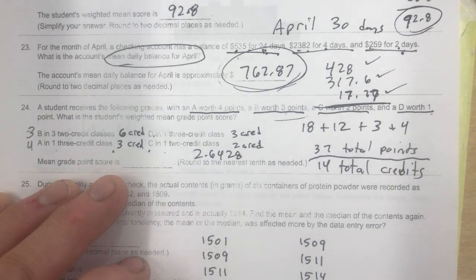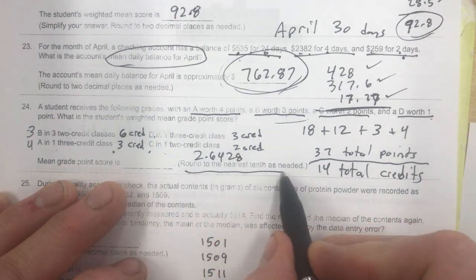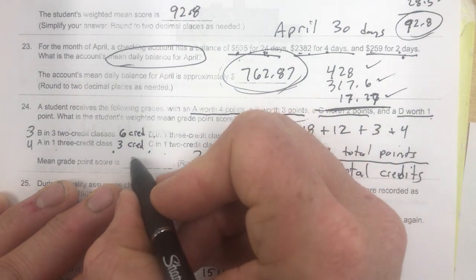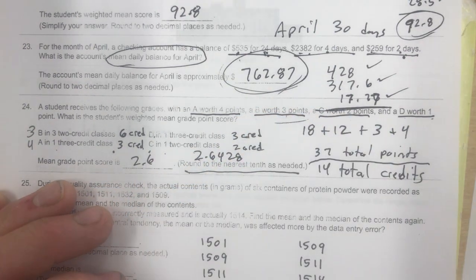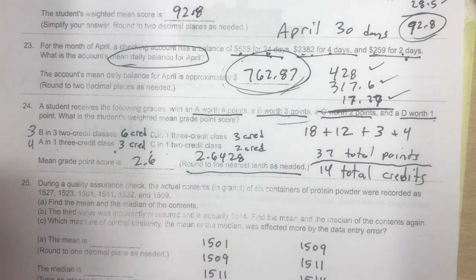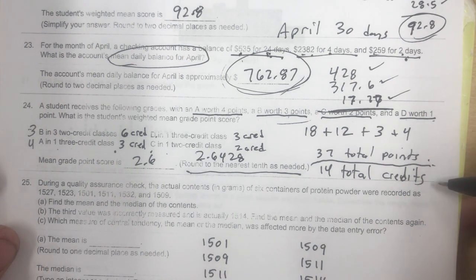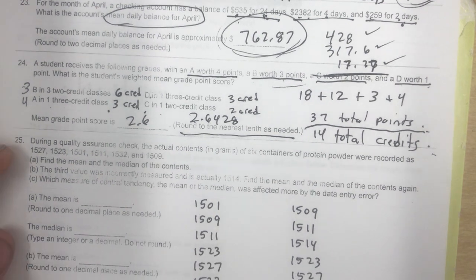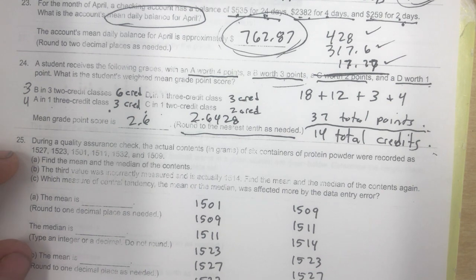So what's the grade point average? All right, look here now, round to the nearest tenth. So it looks like 2.6. All right, so you got to do your total points divided by your total credits.